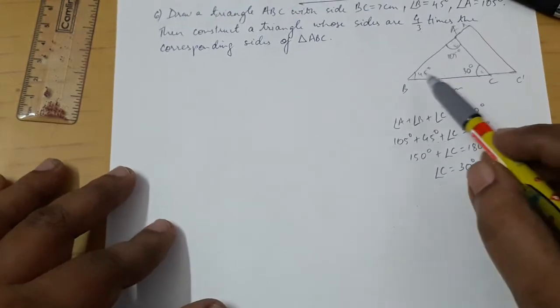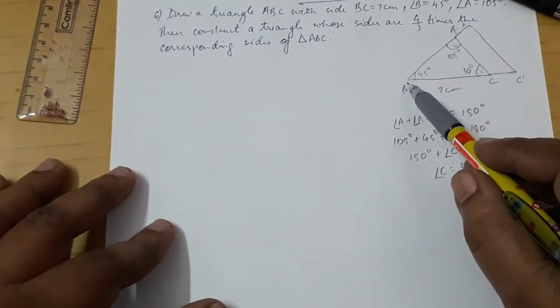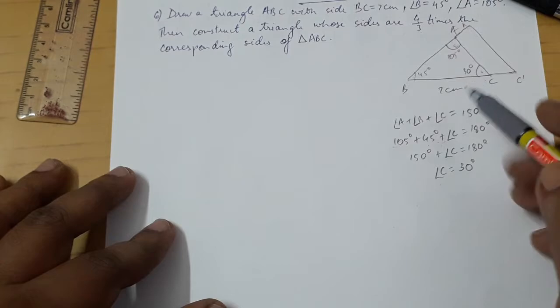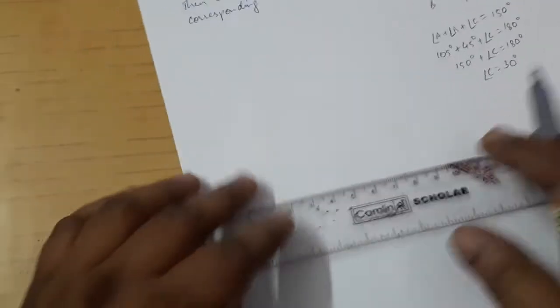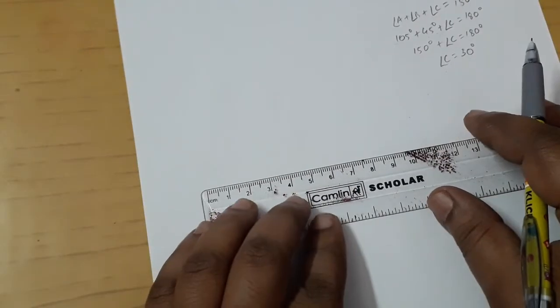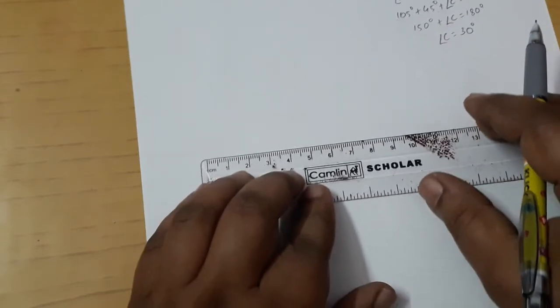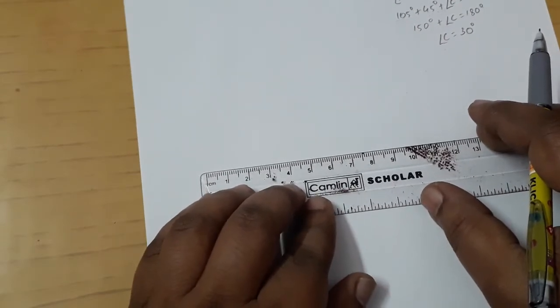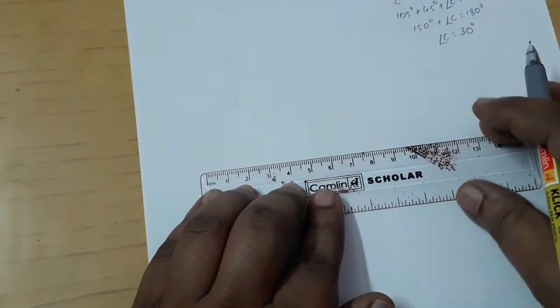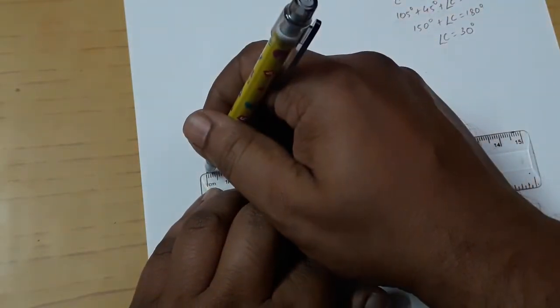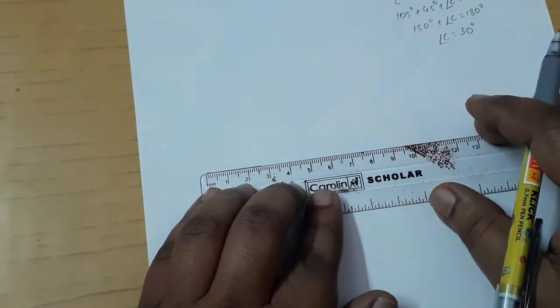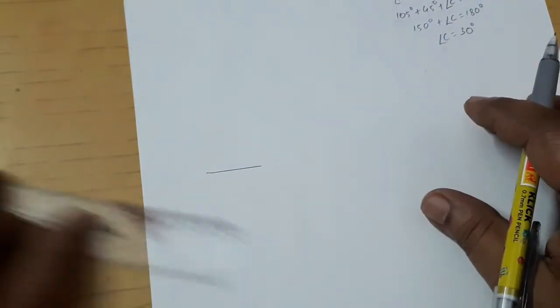First we'll begin with drawing line BC, which is 7 centimeters. Erase this.